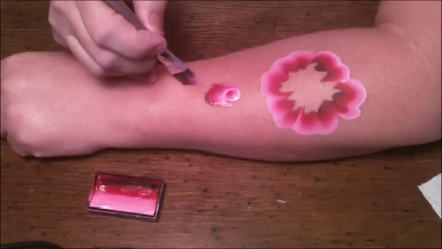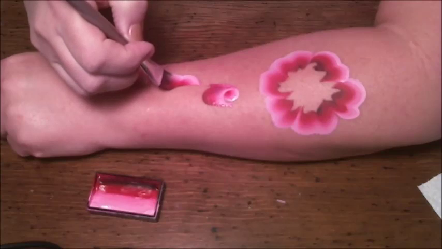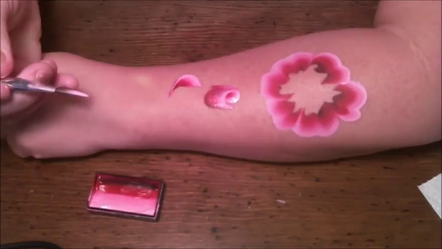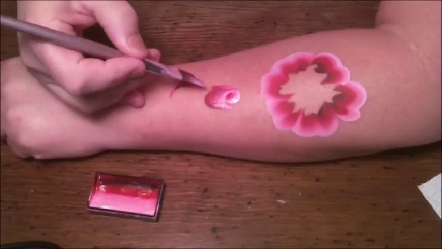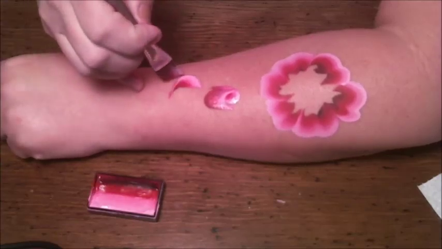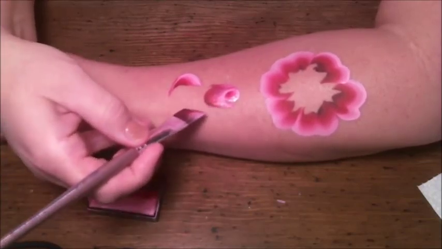I'm not drawing a petal shape. I'm sweeping the white out and making like a comma. Okay? And that gives you the dark inside and the white outside and the white petal coming in. Okay? So I do the same thing on this side.